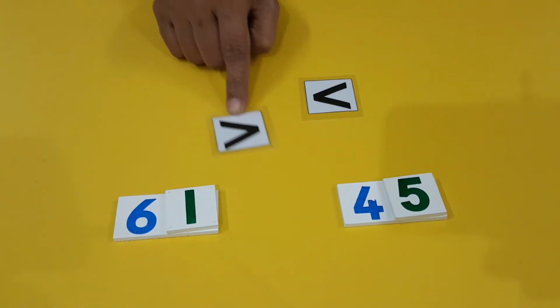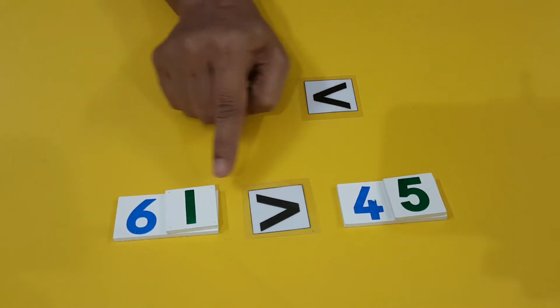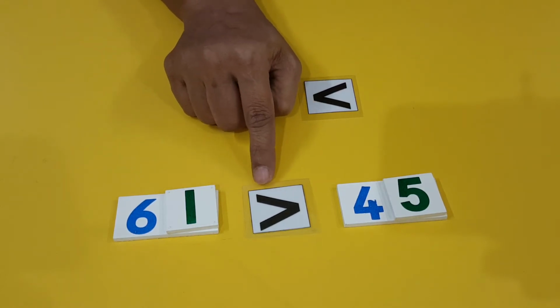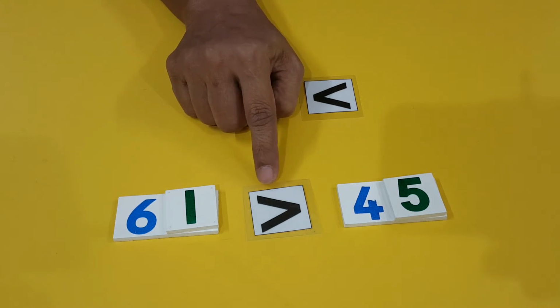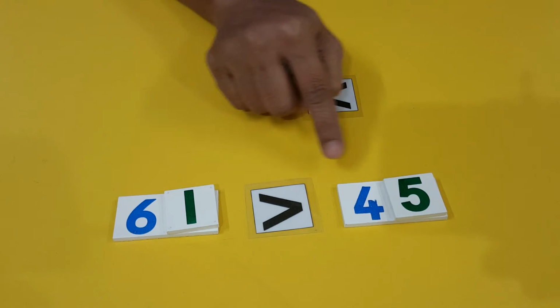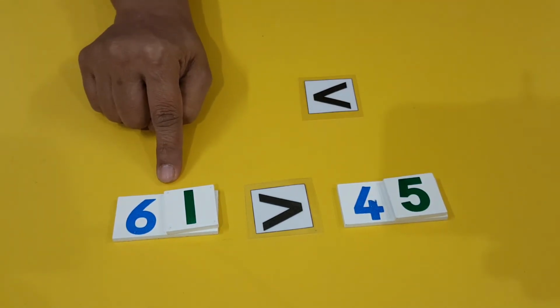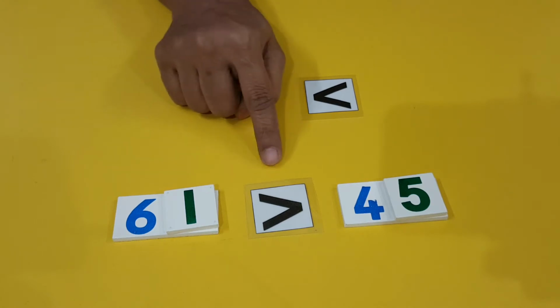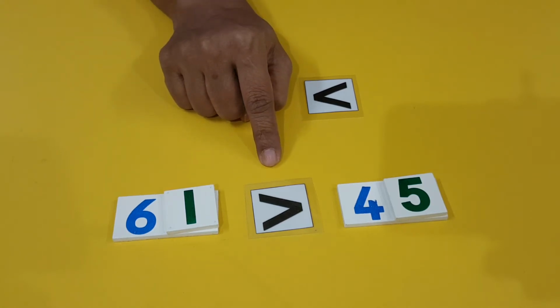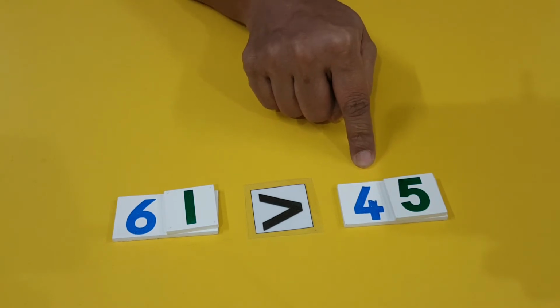Greater than? Yes, you're right. The hungry crocodile wants to eat the bigger number, so you use a greater than symbol. Now you read it. 61 is greater than 45. Repeat. 61 is greater than 45. Let's try one more example.